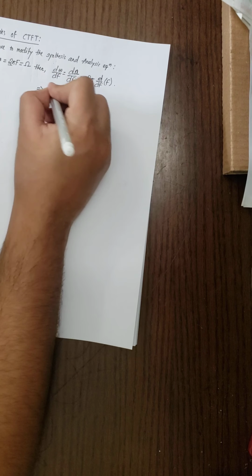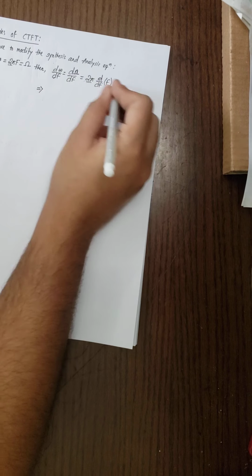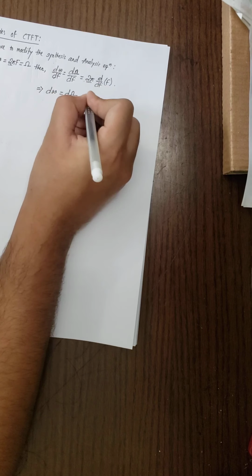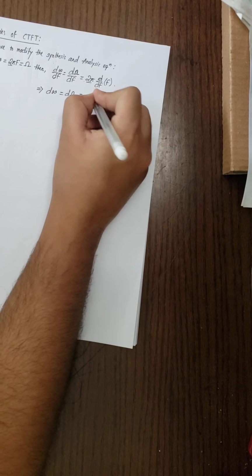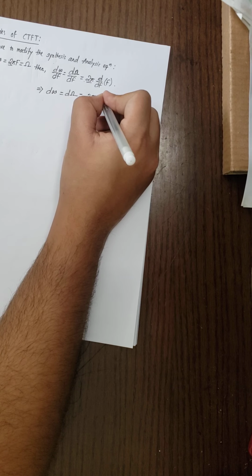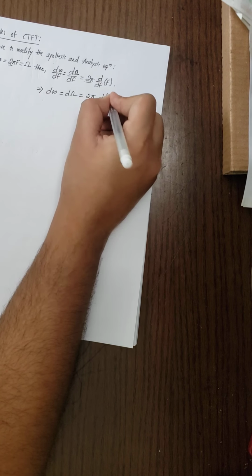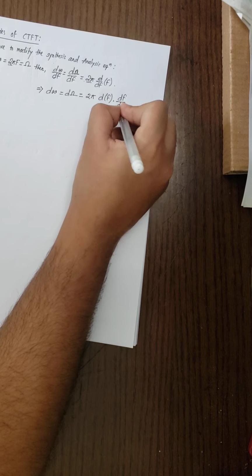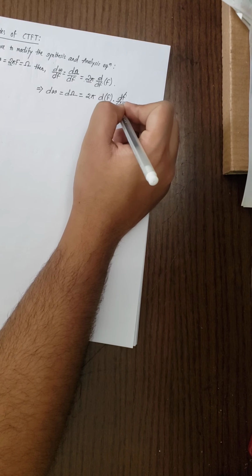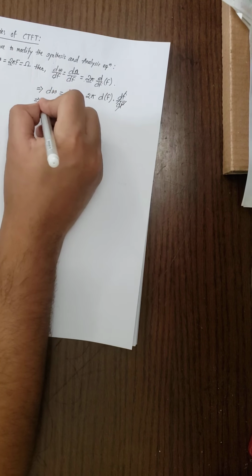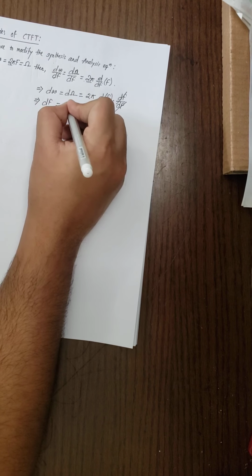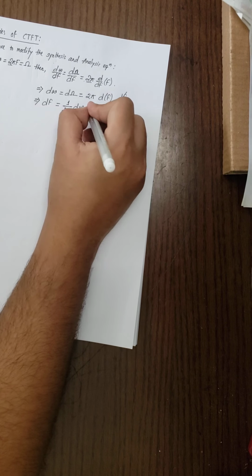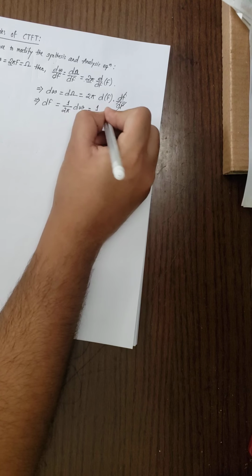Now, simplifying further, we multiply this df to the right hand side. We get d omega equal to d of capital omega, twice pi d of f times df by df. This two obviously cancels out, and all we are left with is df equal to 1 over twice pi d omega, or 1 over twice pi d capital omega.